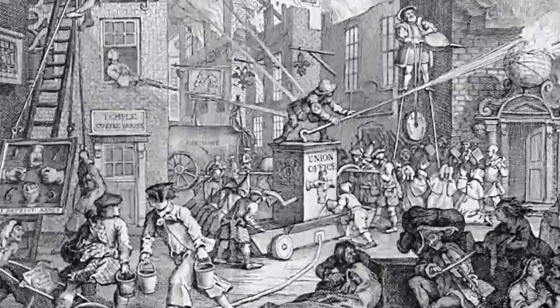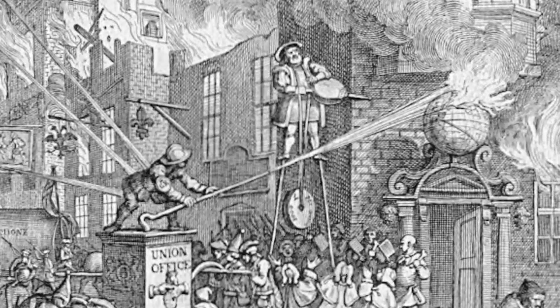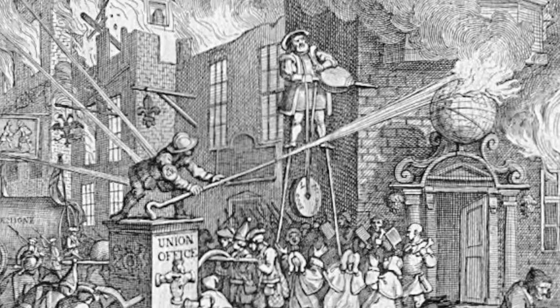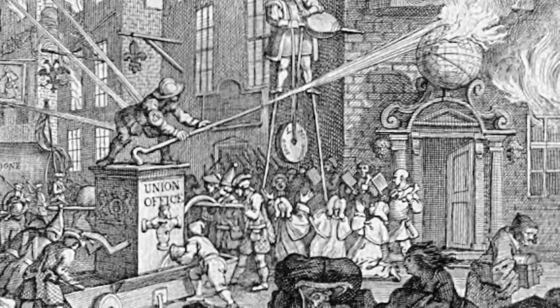And everything that we have in here is really symbolic of what was going on at the time. So here we have William Pitt the Elder, Prime Minister, fanning the flames of war while the Union office is trying to extinguish these flames.